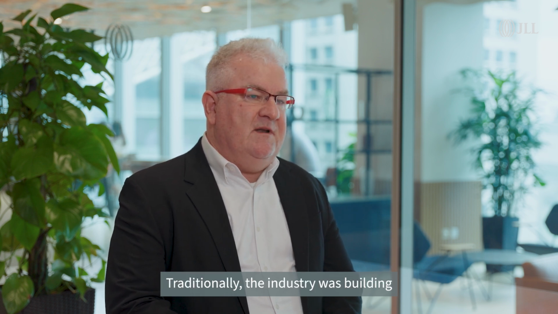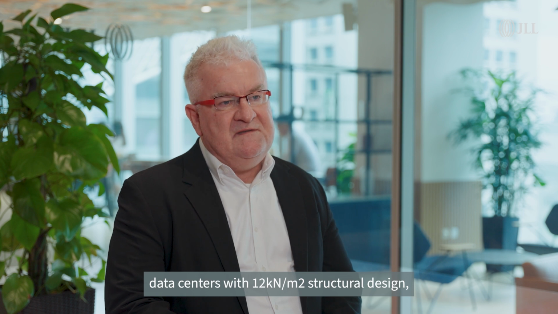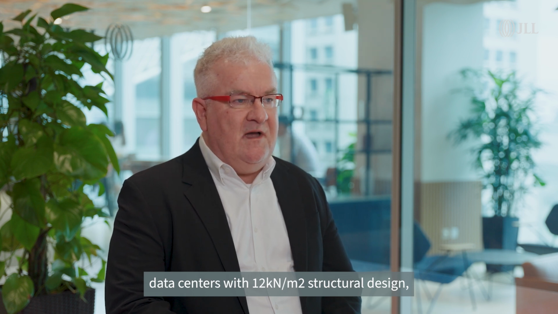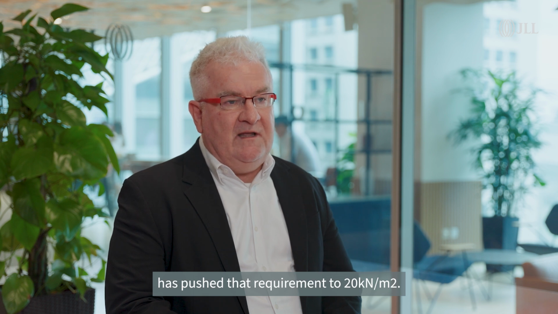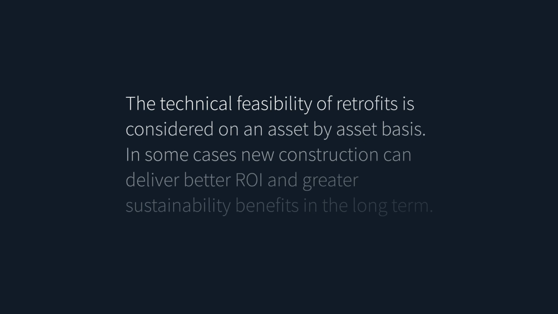Traditionally, the industry was building data centers with 12 kilonewtons per meter squared structural design, but the higher rack densities have pushed that requirement to 20 kilonewtons per meter squared.